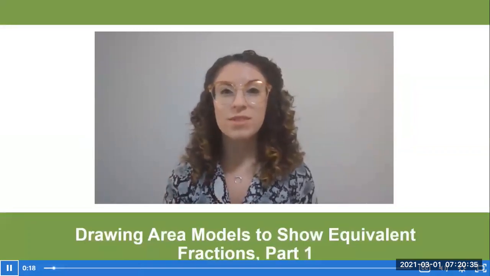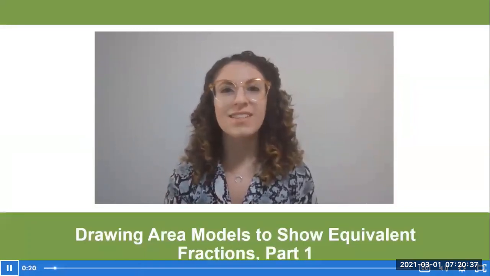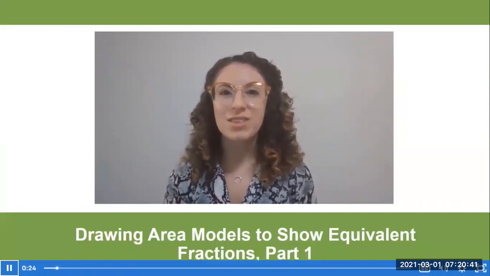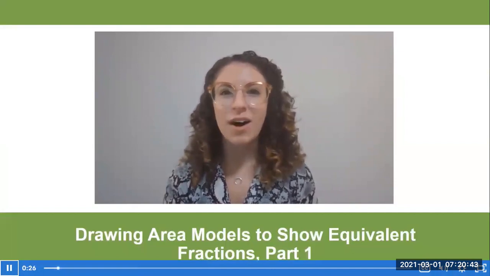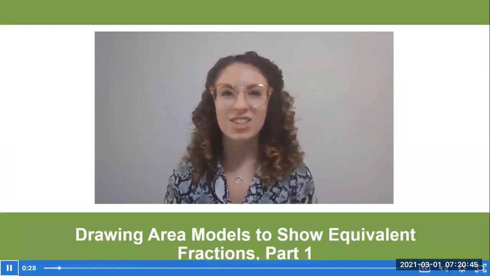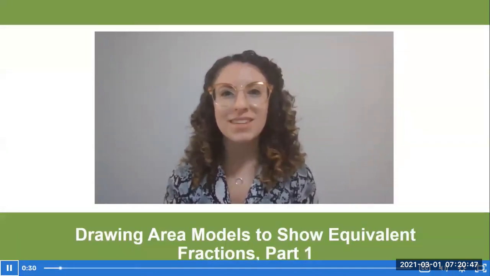So far, you have used tape diagrams to represent and decompose fractions. Today, you will learn to represent fractions using area models. Area models will help us find equivalent fractions. All you need is paper and pencil or your personal whiteboard. Remember to pause the video whenever you need time to think, write, or draw.